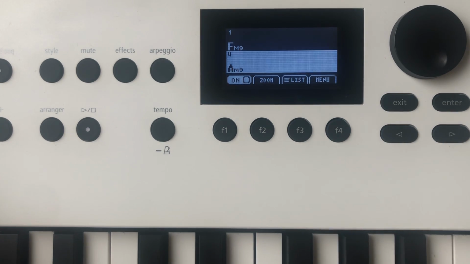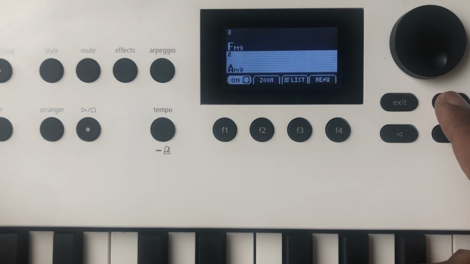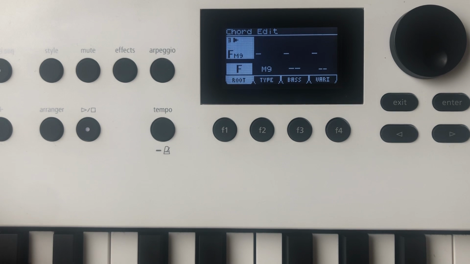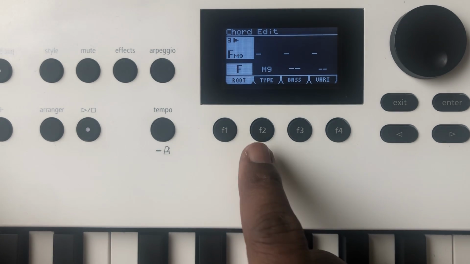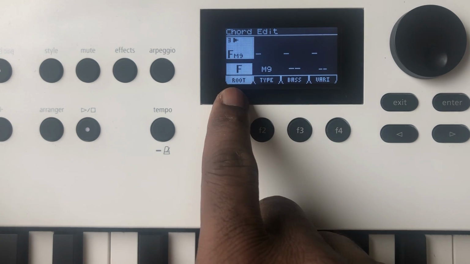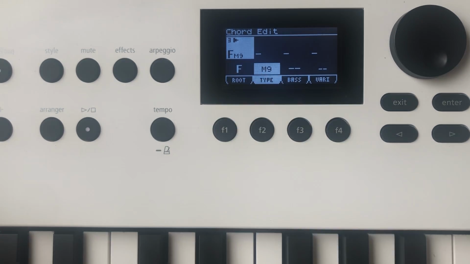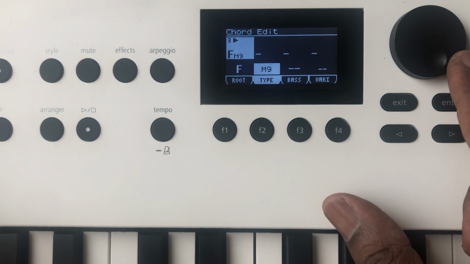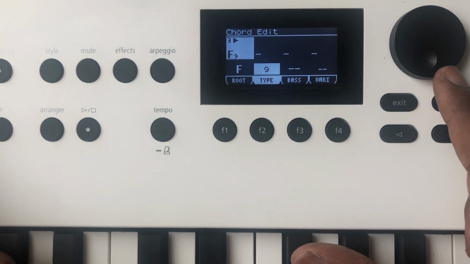So if I exit, it moves on, but I can also hit enter when it goes to another chord I want to zoom in on. Now it's just going to stay at F. Over here we can see the root is F, but we also have the type of chord. In this case it's major 9. Now if I scroll through the options, you see the chord changes.